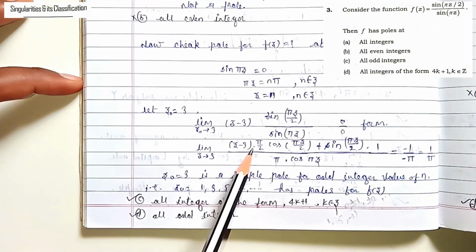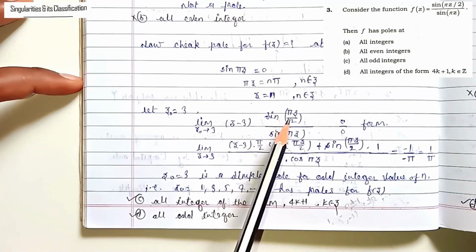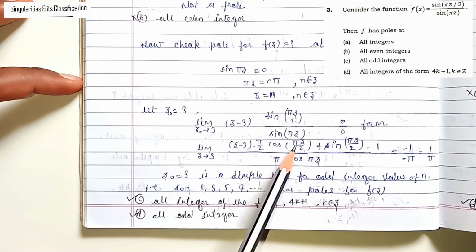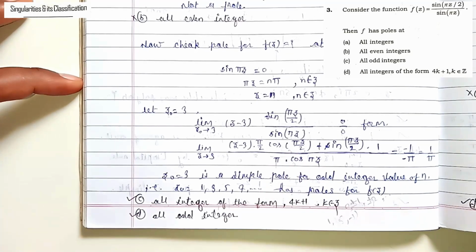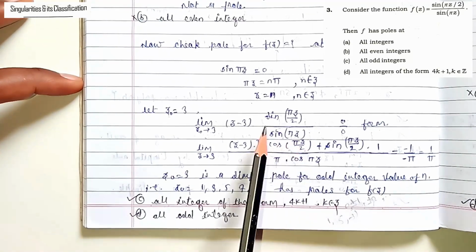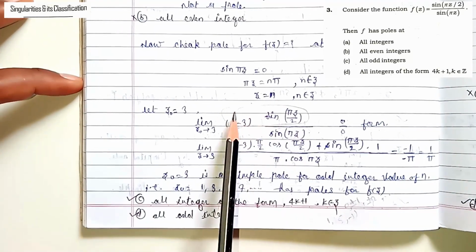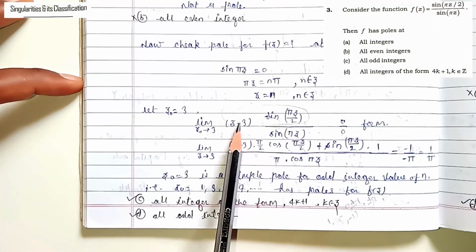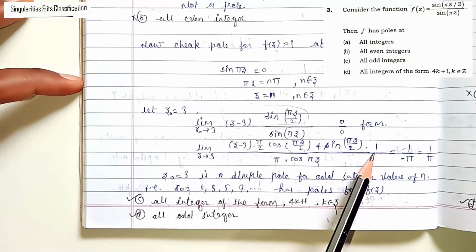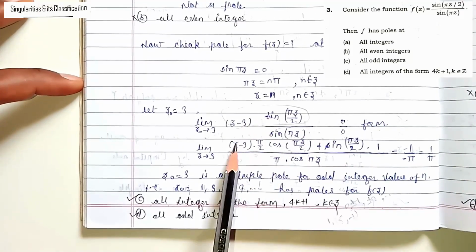Apply L'Hospital's rule, so you have to differentiate the numerator as well as the denominator. The derivative of sin πz is cos πz times the derivative of πz, which is π. Then we have to differentiate the numerator further, applying the product rule u·v because we have two functions: keep the first function as it is and differentiate the second, plus keep the second function as it is and differentiate the first.